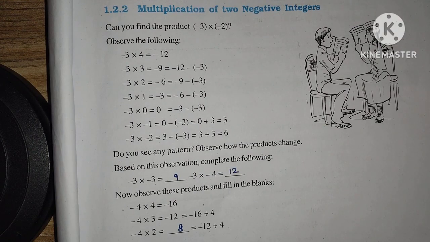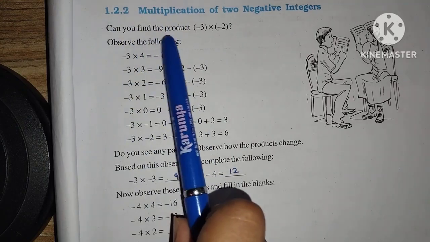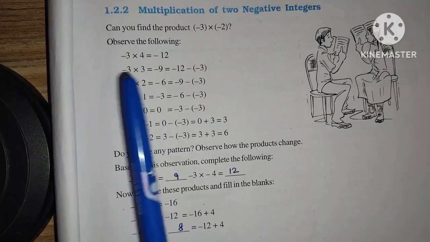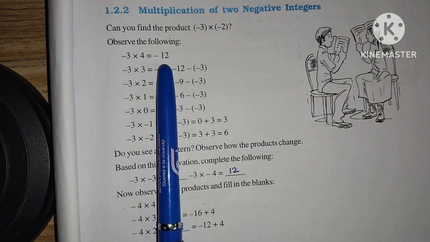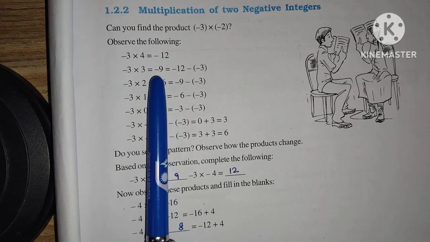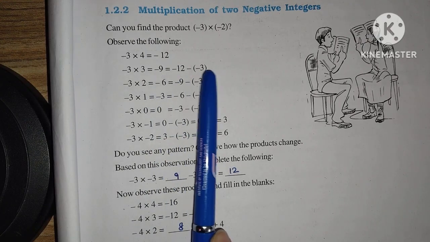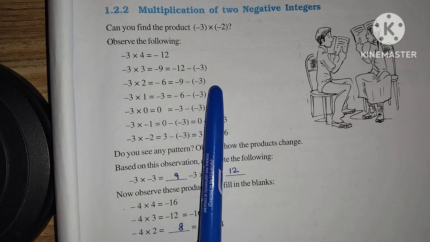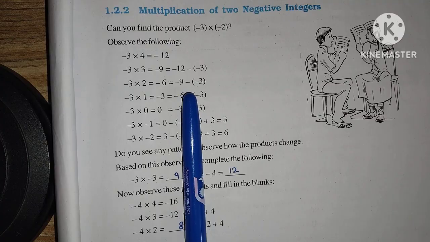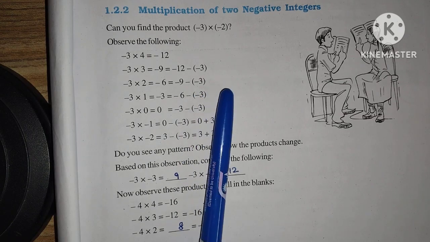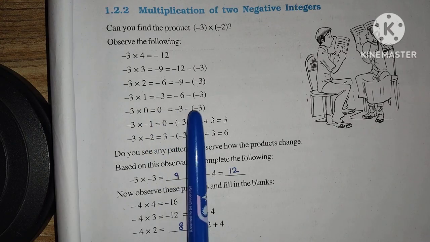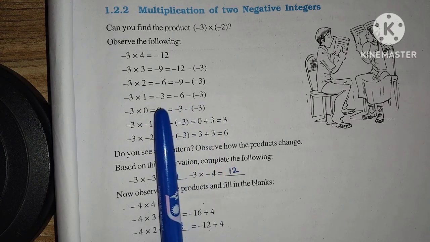Multiplication of two negative integers. Can you find the product minus 3 into minus 2? Observe the following. Minus 3 into 4 equals minus 12. Minus 3 into 3 equals minus 9, equal to minus 12 plus 3. Minus 3 into 2 equals minus 6, equal to minus 9 plus 3. Minus 3 into 1 equals minus 3, which is equal to minus 6 plus 3.